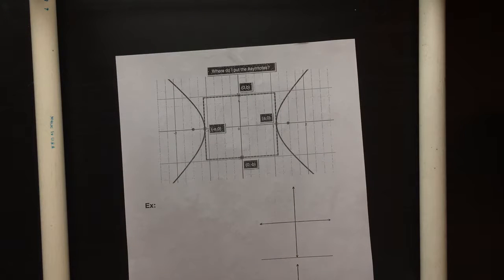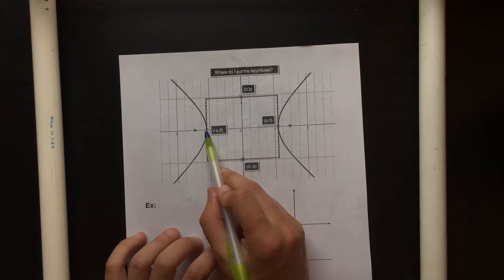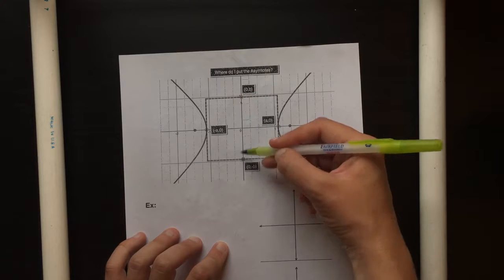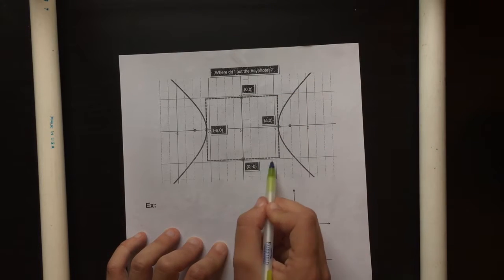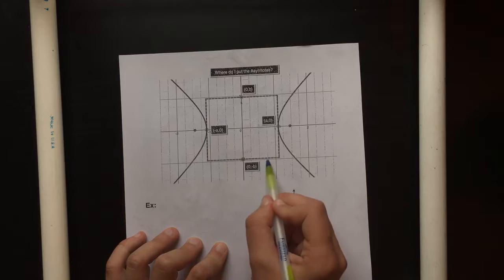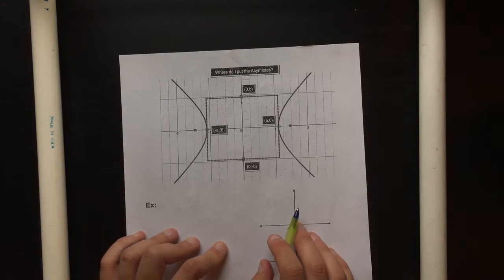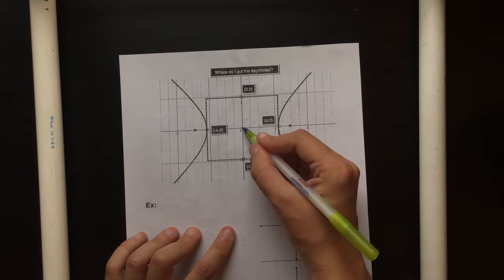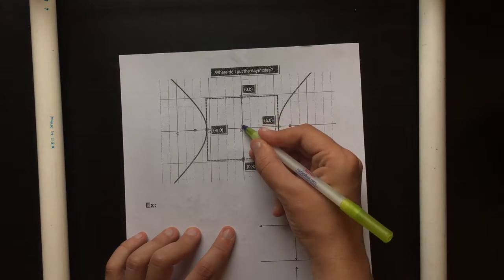All right, now we are going to talk about where to put the asymptotes. So those dotted lines we had, how do we know where they go? Once you have figured out a and b, then if you have the points, you plot your vertices and then your help points. And then you make a little box with those points. Your asymptotes are going to go through the origin at 0, 0, and then they're just going to go out from there and pass through the corner of that box.